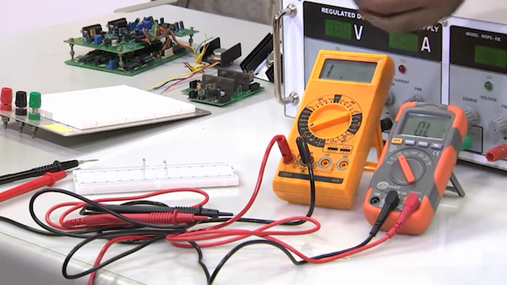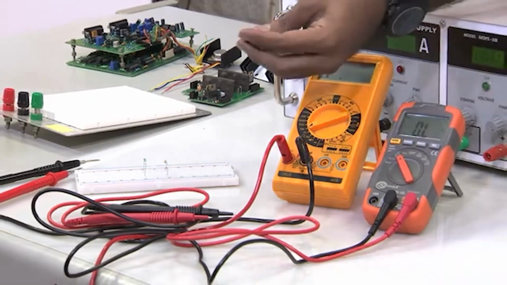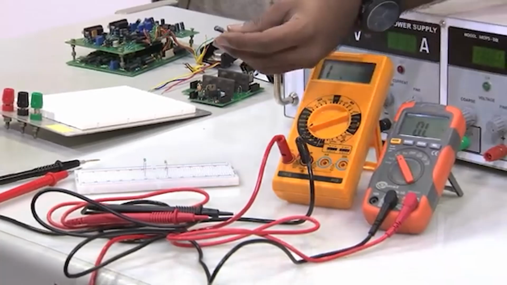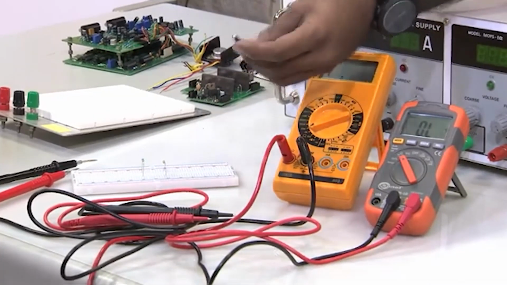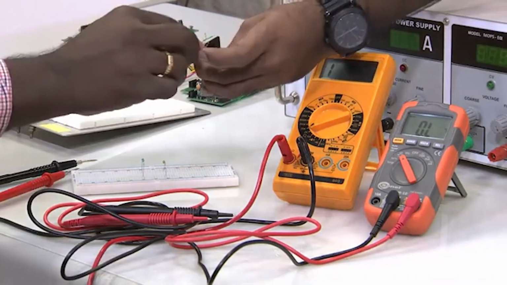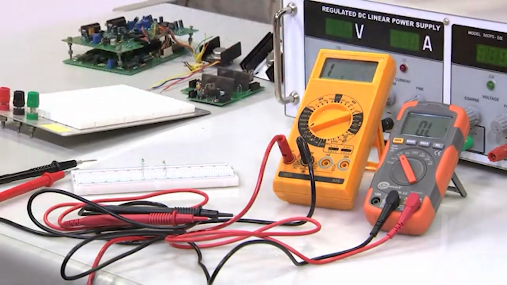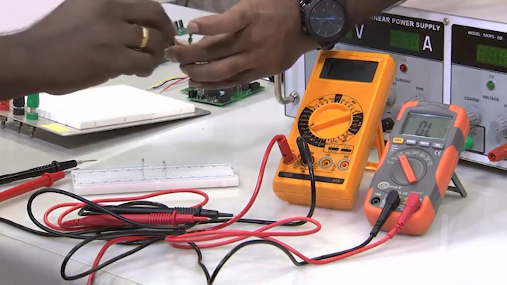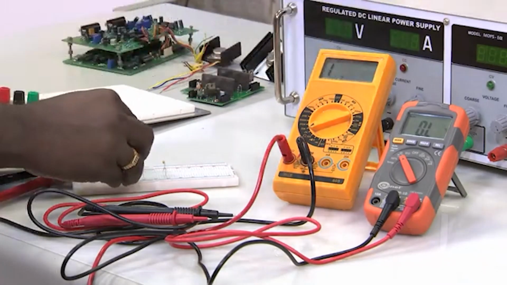All right. So, I will give a capacitor to him, he will insert it in the breadboard, and then we will see the value of the capacitance on the multimeter. So, let me read the value. The value is 10 microfarad. So, let us see.